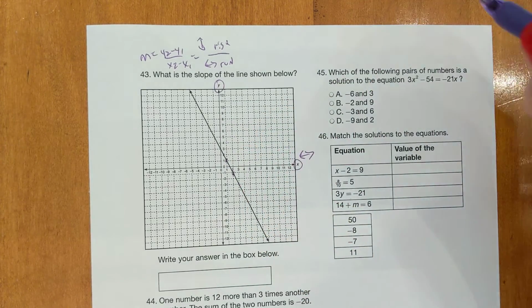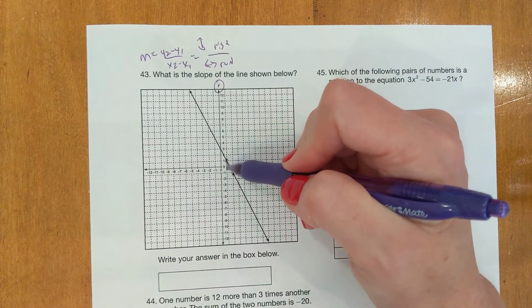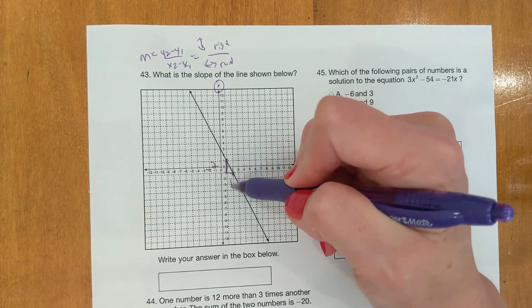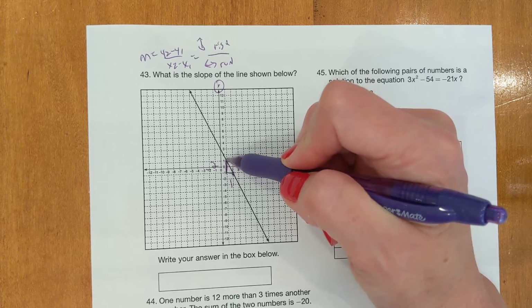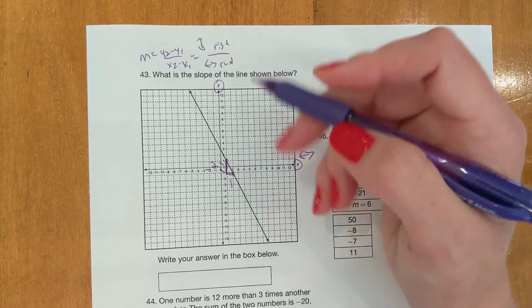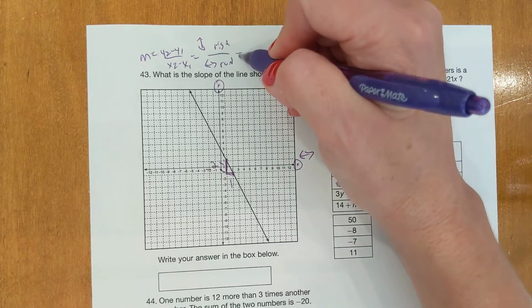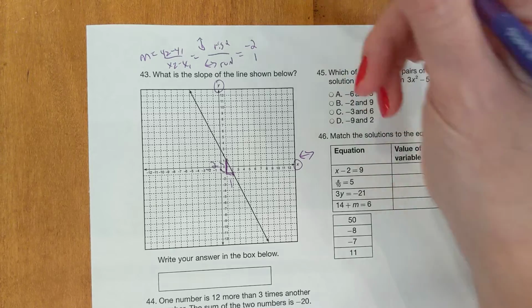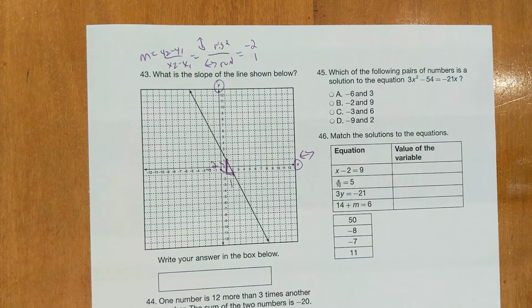So then going left to right like we read a book. Let's go down. We're going down 2. And then we're going to go right 1. We went down 2 numbers, from 1 down to negative 1, or 1, 2 spaces, and we went right a space. So our rise was down 2, and we ran 1. So that makes the slope on it negative 2.